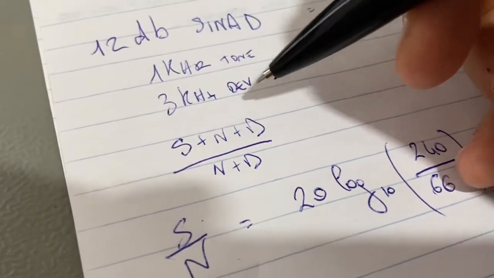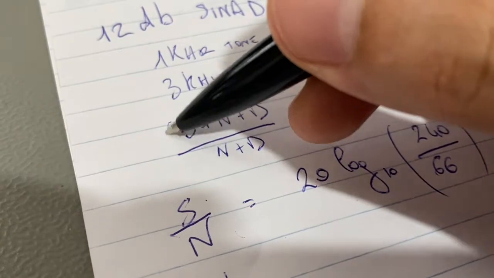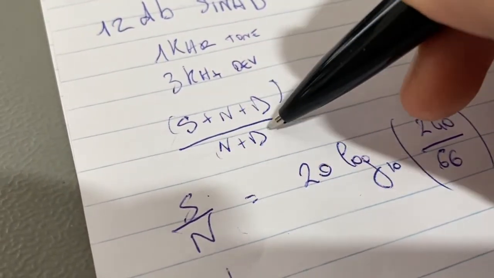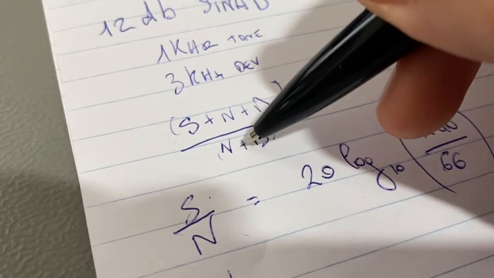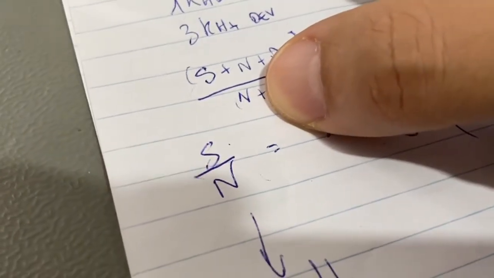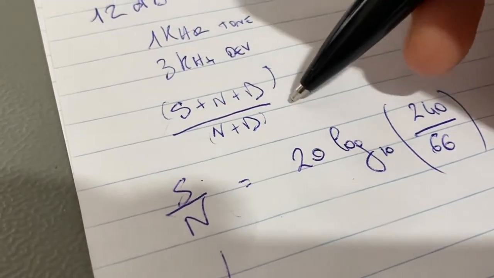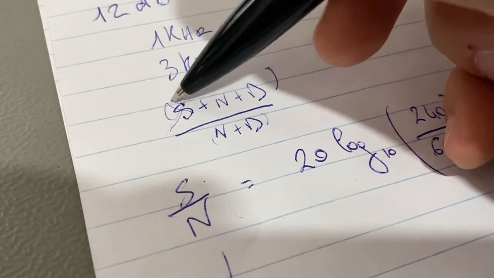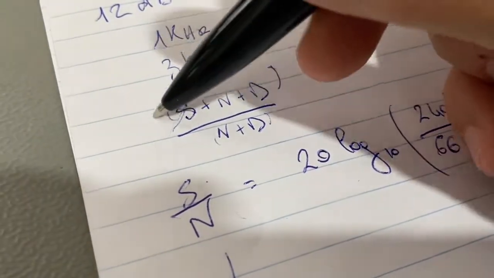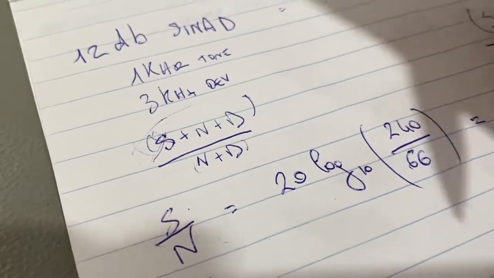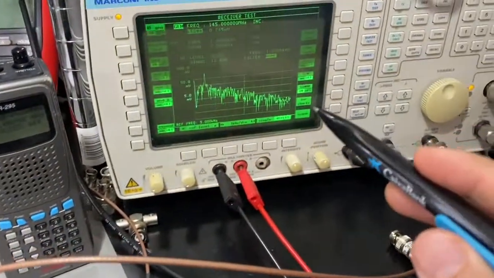Now if I remove the signal, I can measure this, but I'm not left with noise plus distortion, I'm just left with noise. So it will be back to the signal to noise ratio. To take account of distortion, I should actually remove just the fundamental from this term here, and this is what the instrument does.